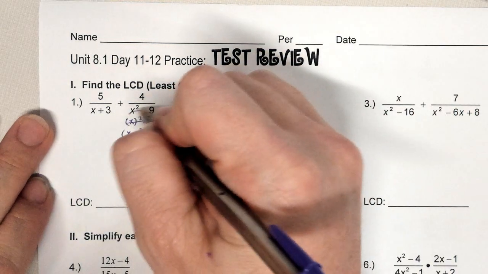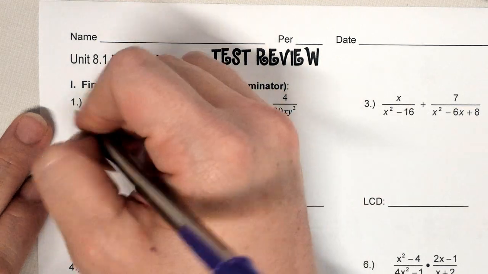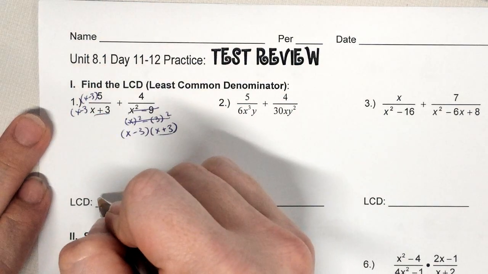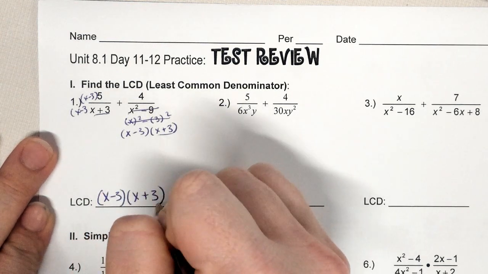So knowing that, this has an x plus 3, this has an x plus 3, that matches. But this has an x minus 3, therefore this needs an x minus 3. So my GCF, or LCD, is x minus 3, x plus 3.